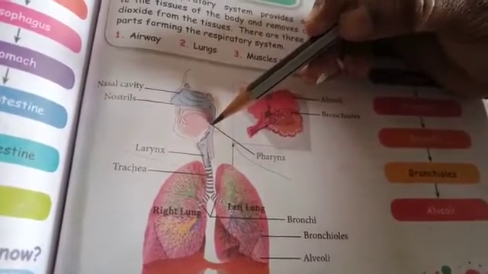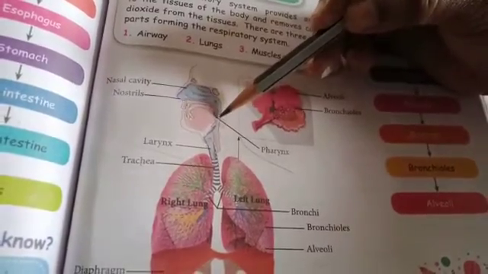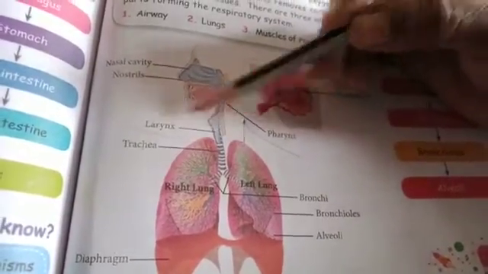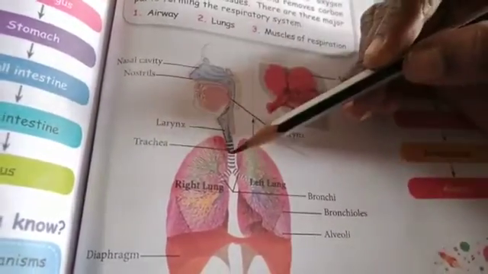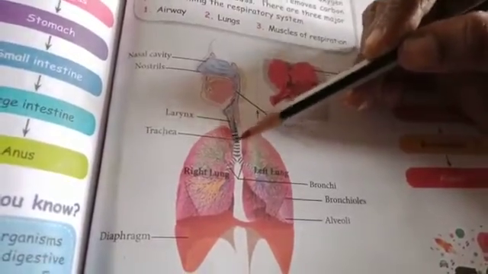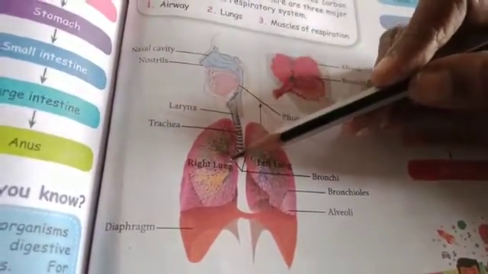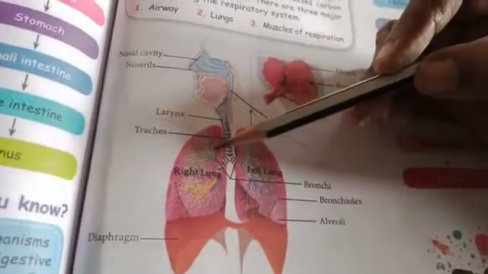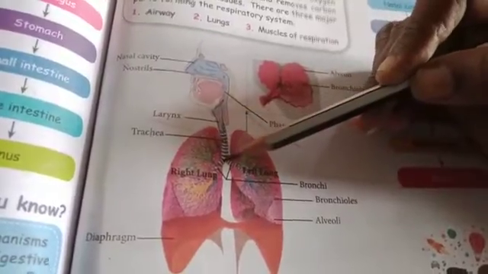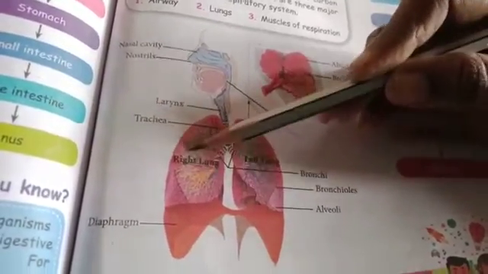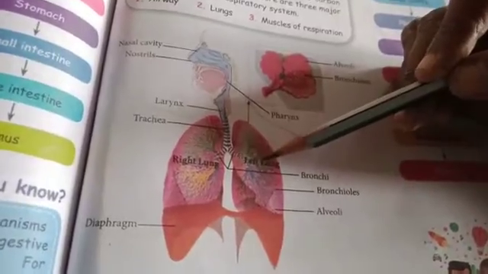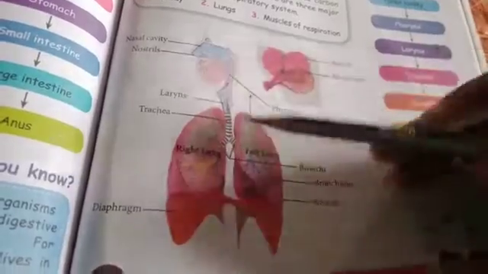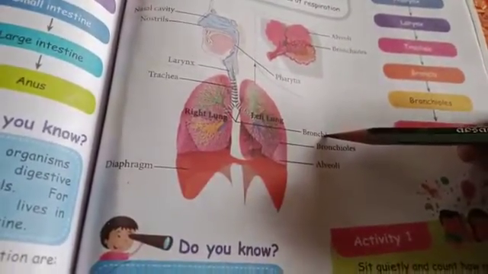Already I told in the digestive tract that the pharynx is present in the mouth. The next part is called the larynx. The next one is the trachea. The trachea is divided into two parts. Already I told the lungs are paired. So the trachea is divided, this side goes to the right lung, this side goes to the left lung. The divided part is called the bronchi.